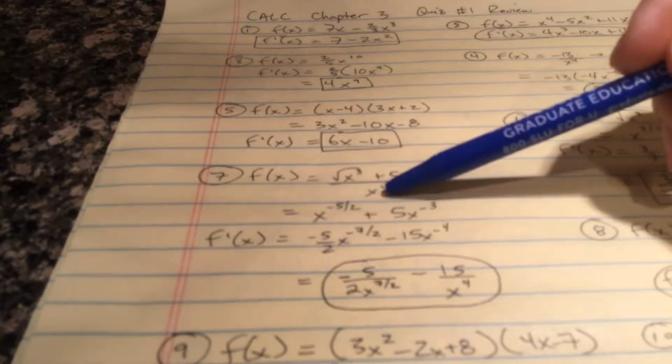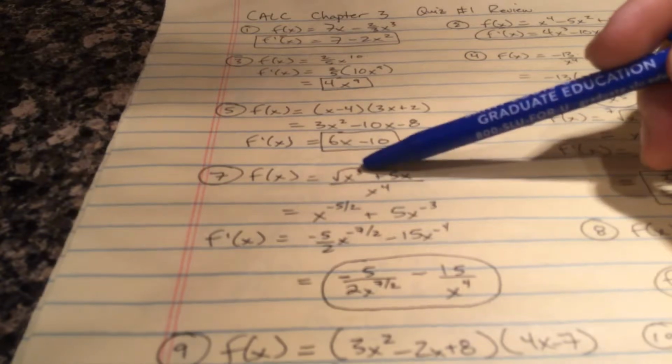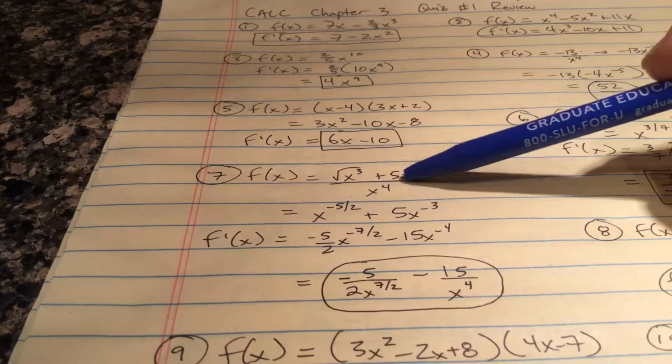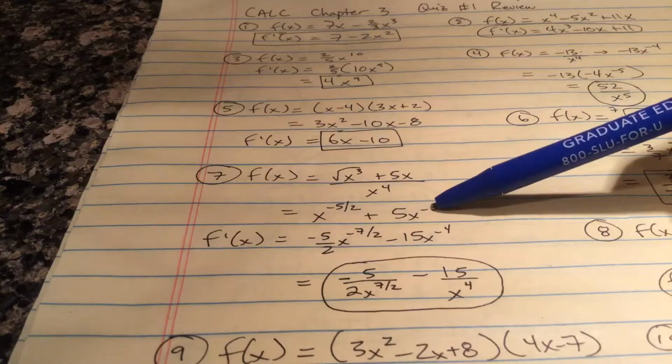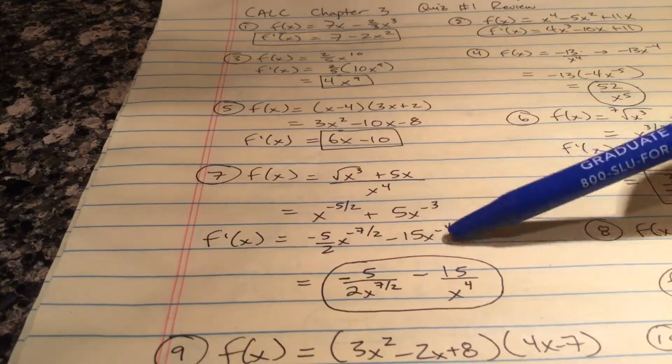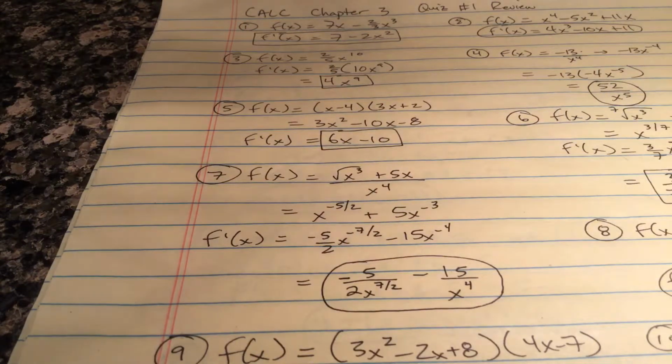Divide both those terms by x to the 4th. That's 3/2 minus 4, negative 5 over 2. That's 1 minus 4, negative 3. So then use the power rule. Bring down the power, 1 power less. Bring down the power, 1 power less. Write those negative powers in the denominator.